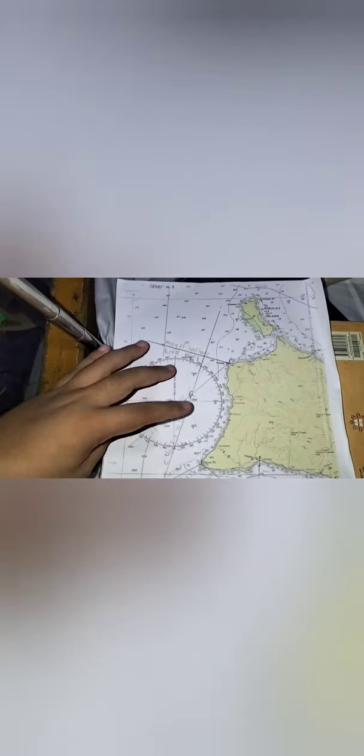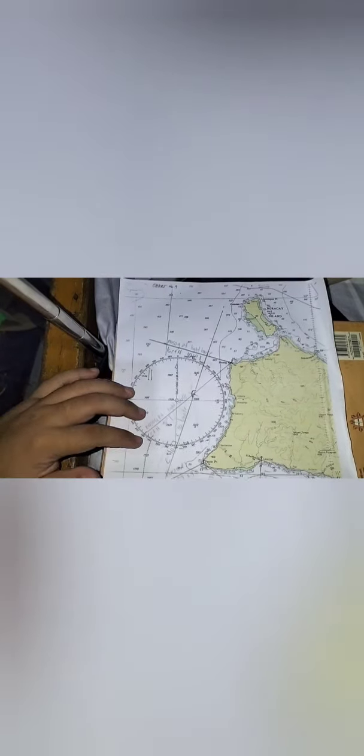So from here, put a mark. This will be our first LOP of the DR position at 1624 hours.